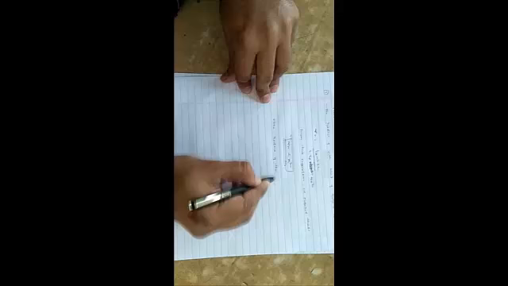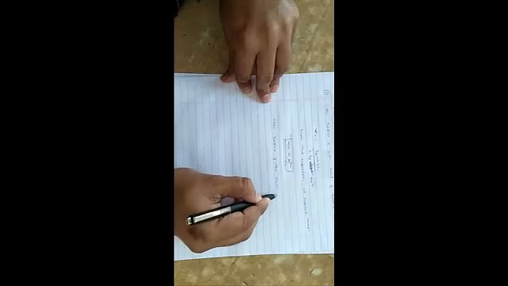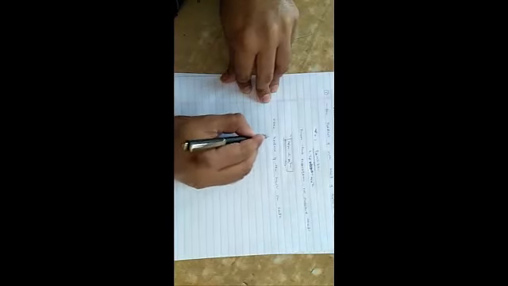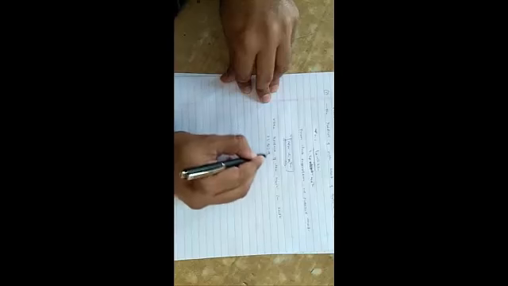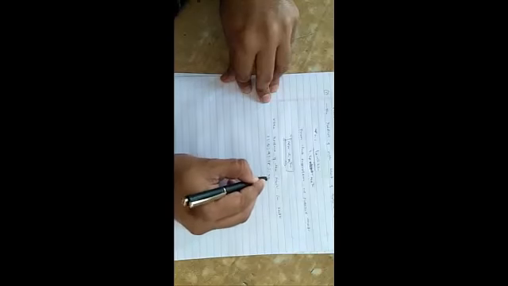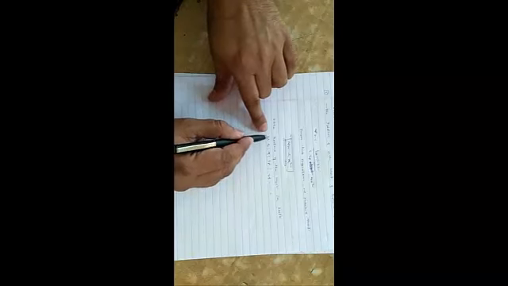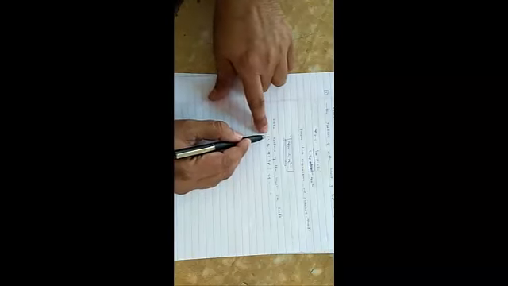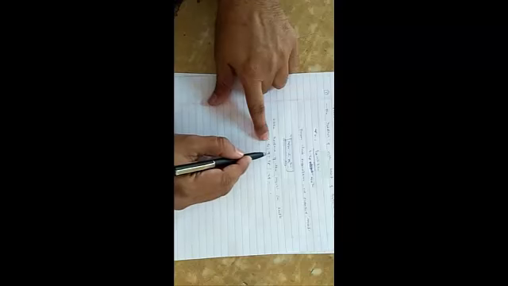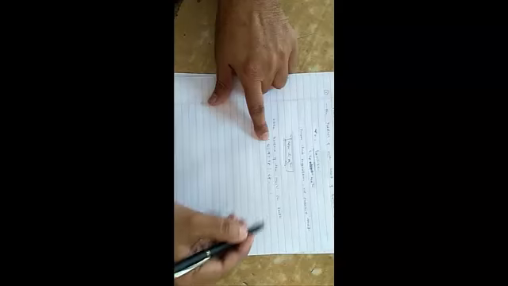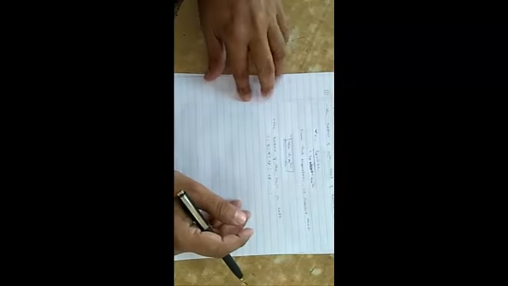Thus, the radii of the orbits are in the ratio 1:4, 4:9, 9:16, 16:25, and so on. 1 means first radius, 1 square is 1. 2 square is 4, 3 square is 9, 4 square is 16, 5 square is 25, 6 square is 36, and so on. These are the radii.